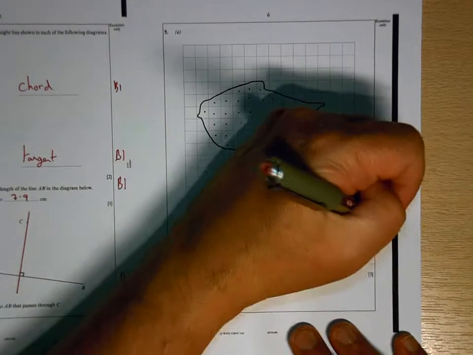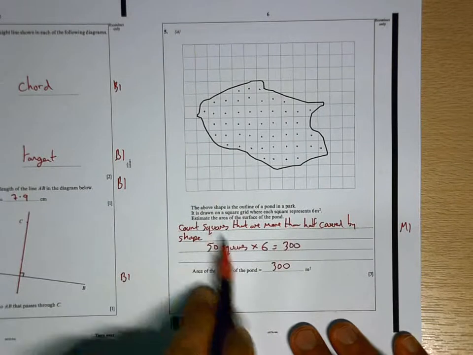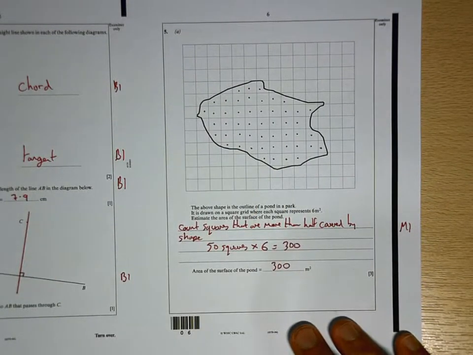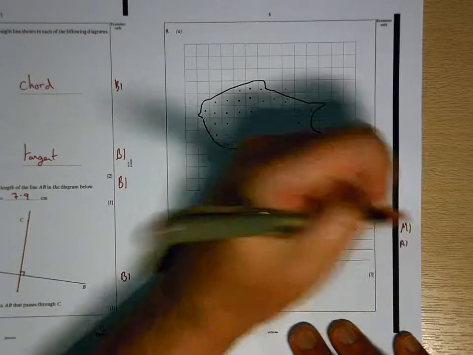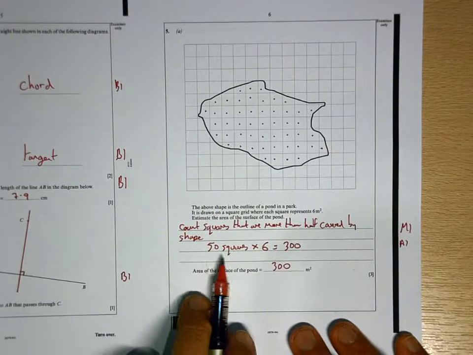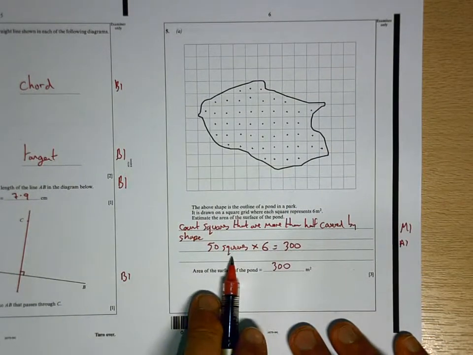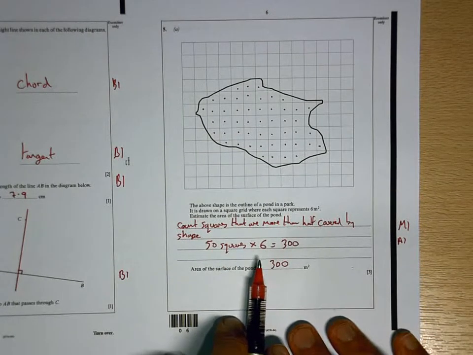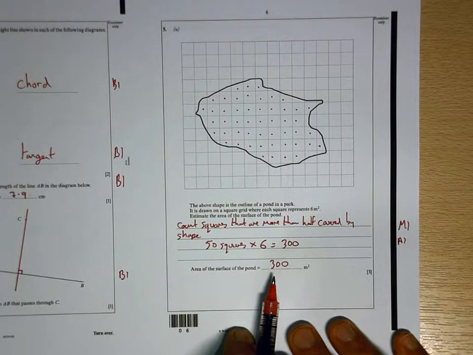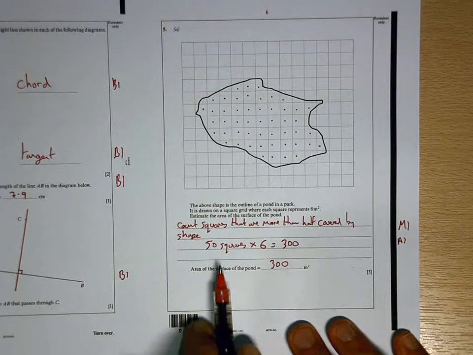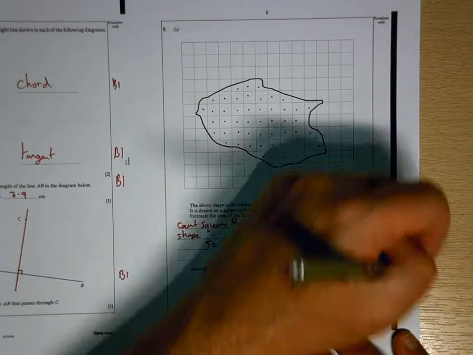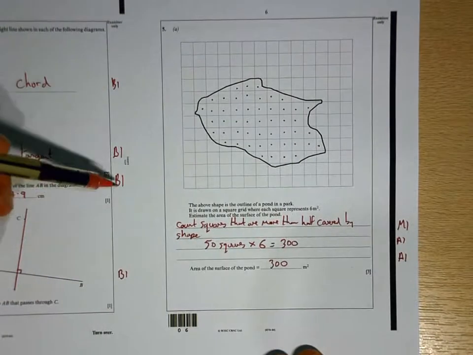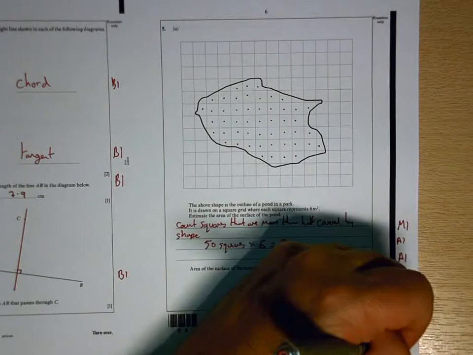So the method is for counting the squares, whether you're going to write how you're doing it or putting them on the diagram. You're going to have an answer mark for anything between 46 and 52, so I'm in the middle, and then you're going to have a final mark for correctly then multiplying that by 6. So the total for that page, 1, 2, 3, 4, 5, 6, 7.